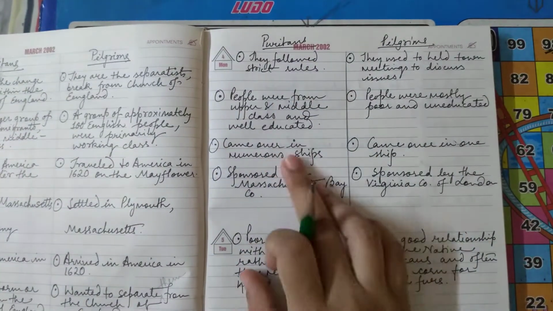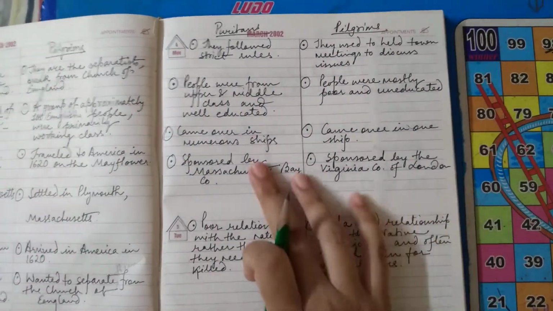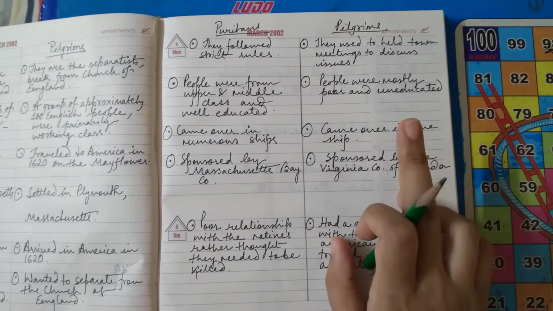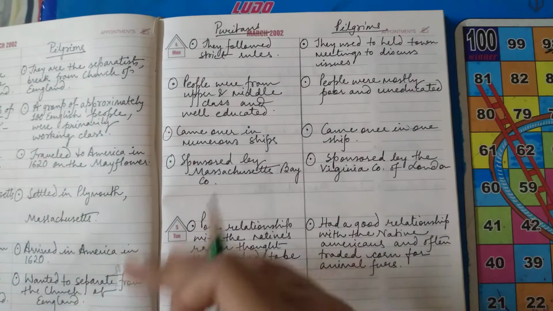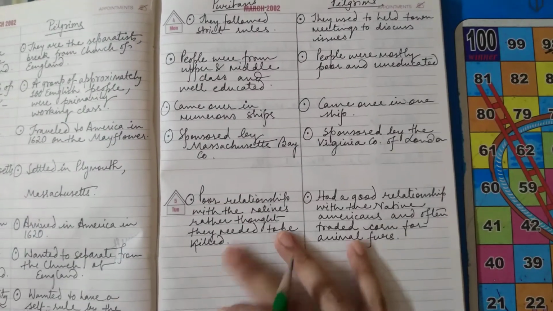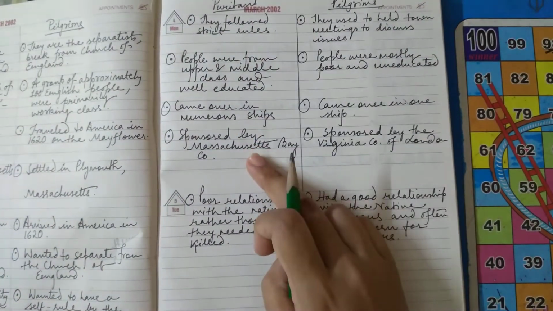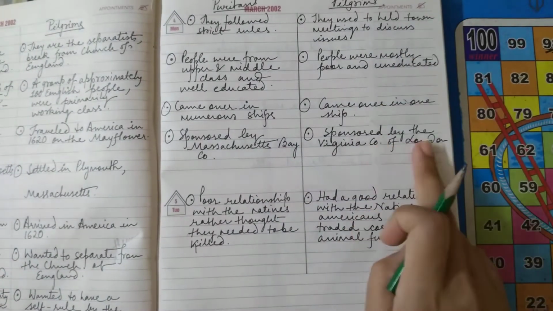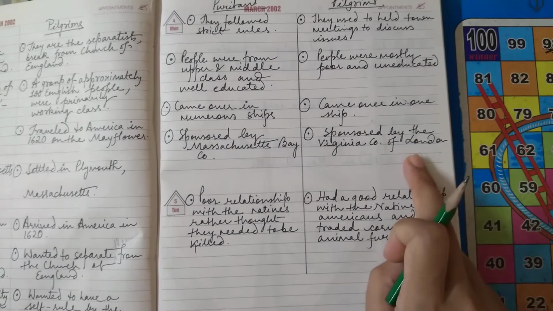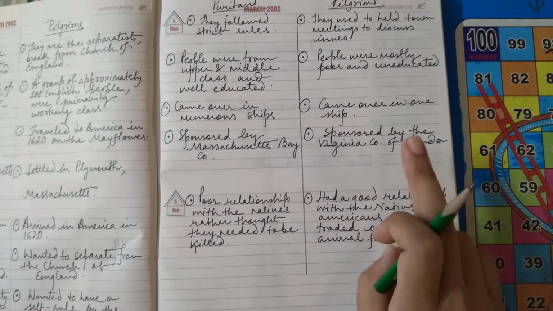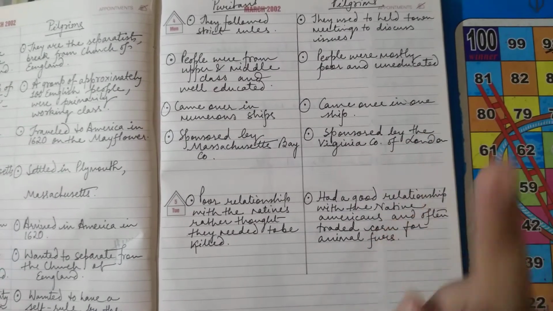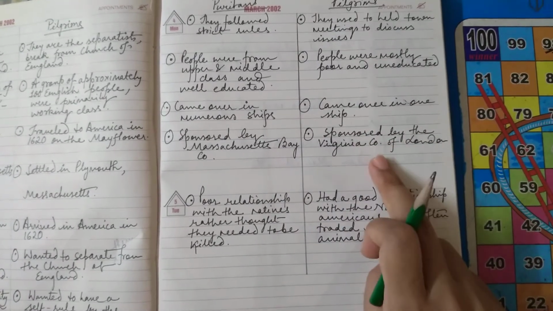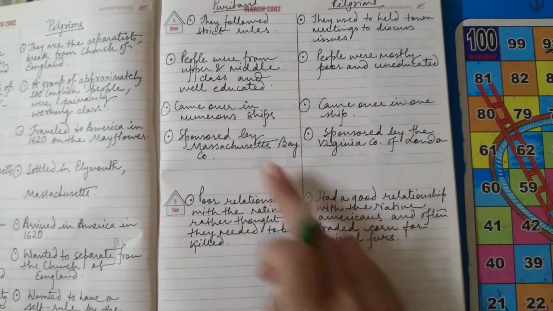Puritans came over in numerous ships. बहुत सारे शिप में ये लोग आए थे. ये सिर्फ एक ही शिप में एक बार ही आए थे, ठीक है. इन लोग बार बार घूम घूम के एक एक शिप में बहुत सारे लोग आए हुए थे. प्यूरिटन्स वर स्पॉन्सर्ड बाय मैसाचुसेट्स बे कंपनी. पिलग्रिम्स वर स्पॉन्सर्ड बाय द वर्जीनिया कंपनी ऑफ लंदन. इनके बारे में हम वीडियो के पार्ट 1 में ऑलरेडी बात कर चुके हैं. They were the first settlers who came down from England to America.